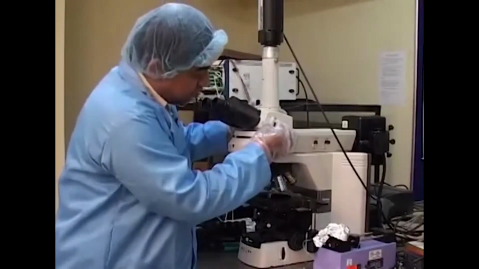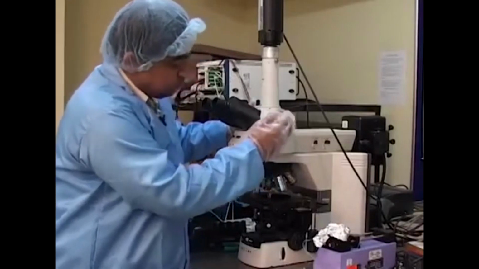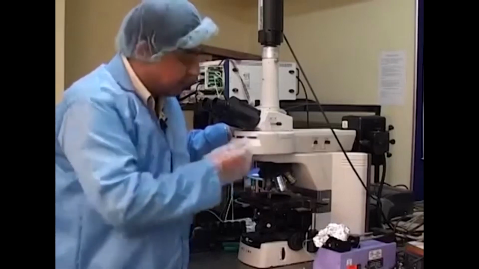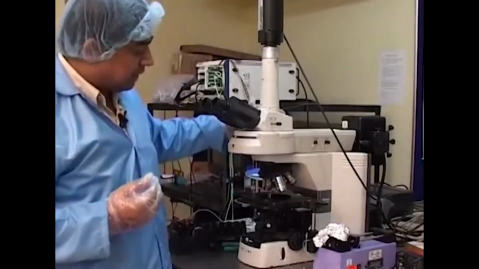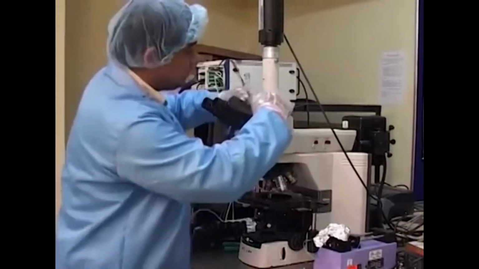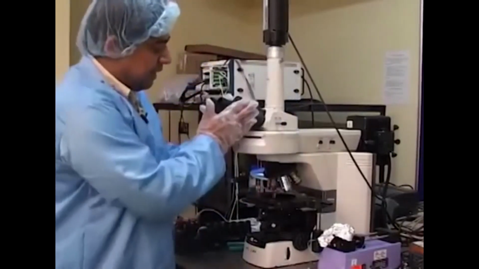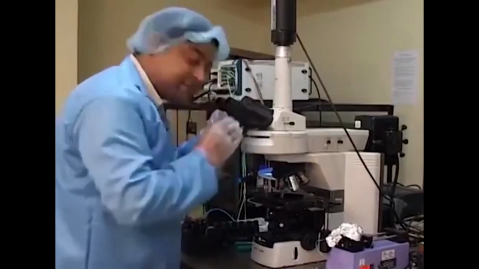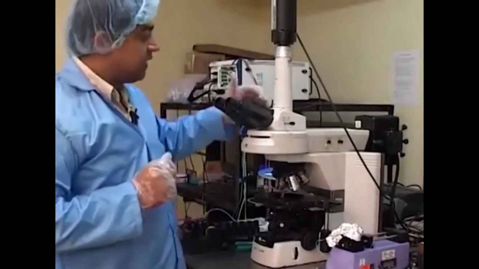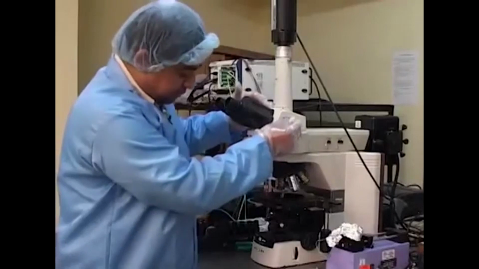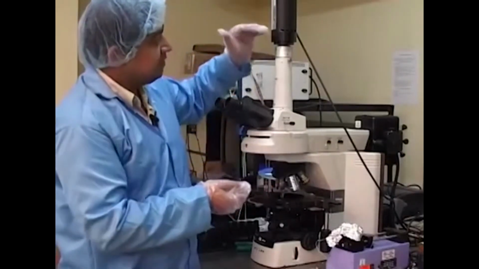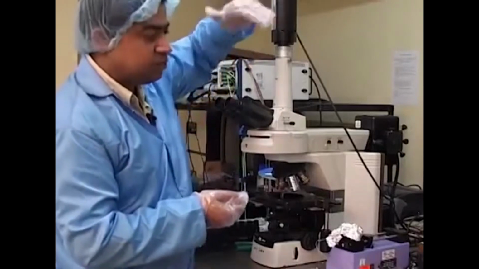But if you are able to push it all the way to the most outward position for this lever, in that position you can only expose the CCD camera and cut off the eyepiece. So you cannot see anything by this eyepiece. So I am going to now transmit. With the lever in this position, whatever is reflected off the surface of the wafer is getting transmitted through this CCD camera into the computer.